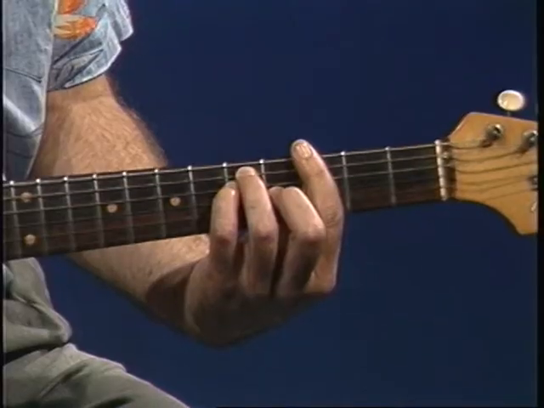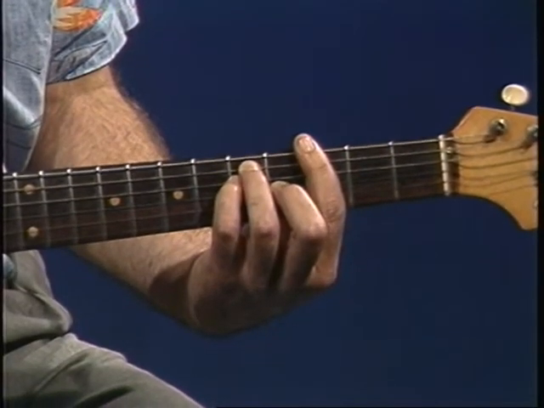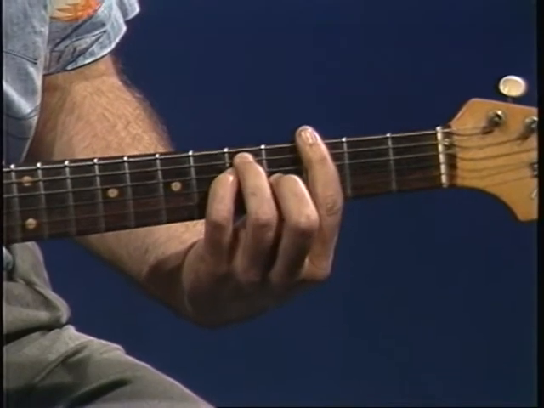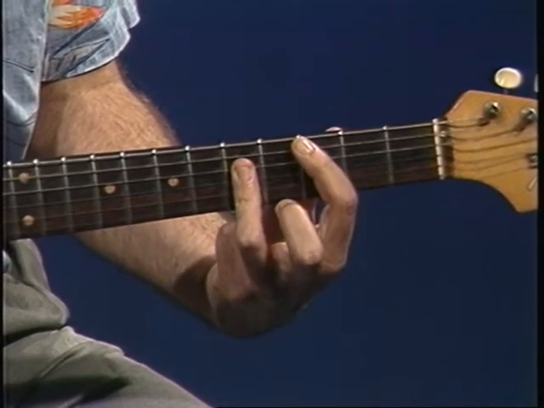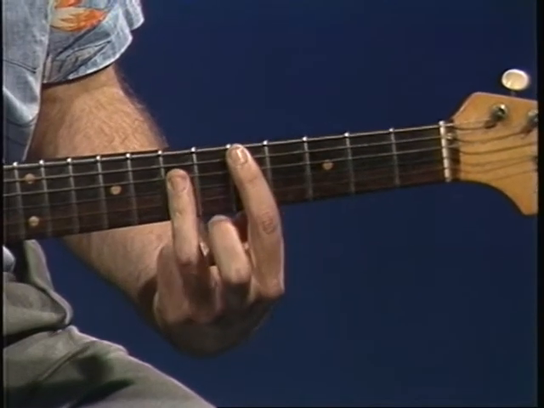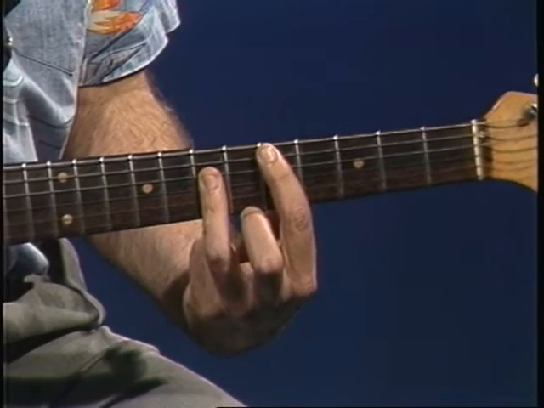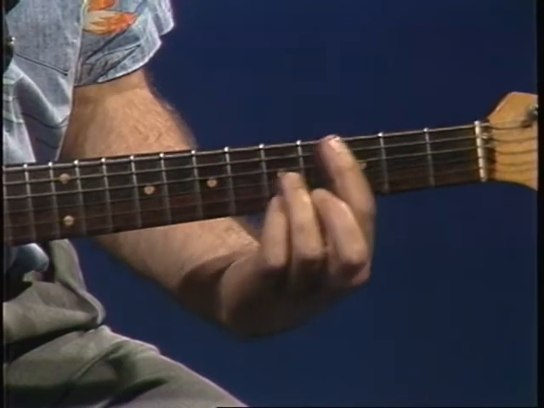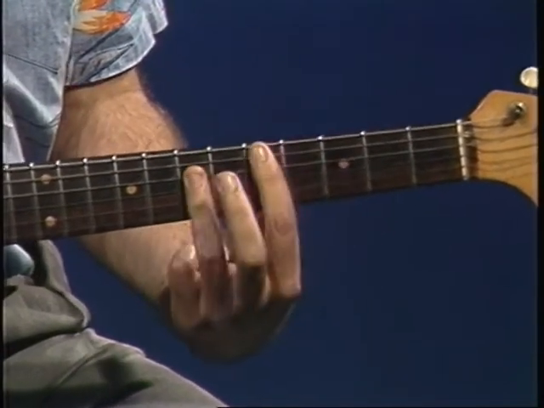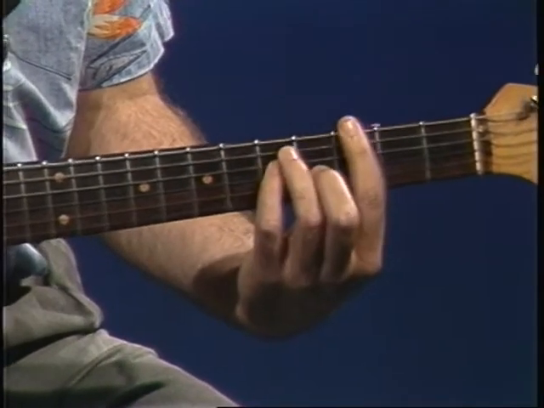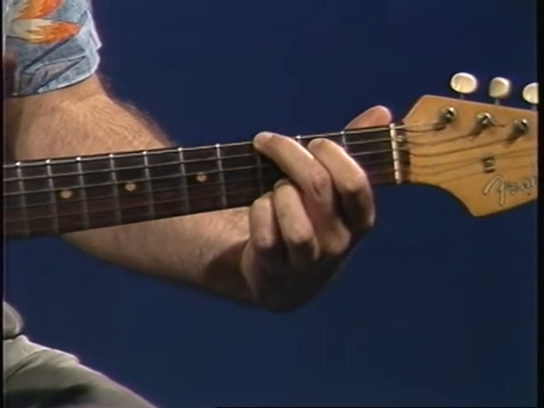Again, 1, 4, 5. Let me start with the key of G. I'll show you my hands and let me just play you these chords. So in the key of G, a G chord is the 1. So this is G. So that's a 1. Now the 4 is a C, and the 5 is a D. So in the key of G, you have 1, 4, 5. Those are all major chords, so I could play them down here the same way.